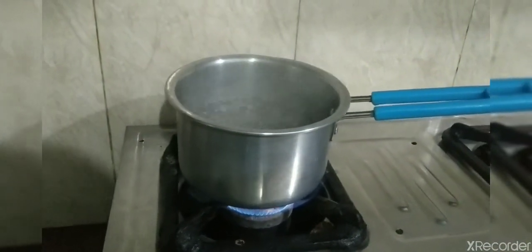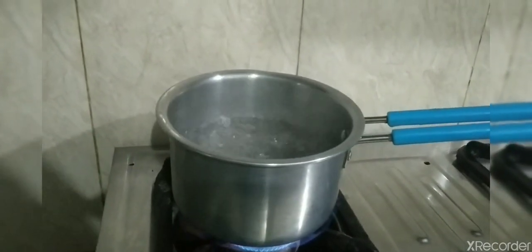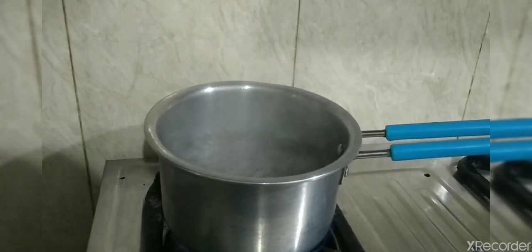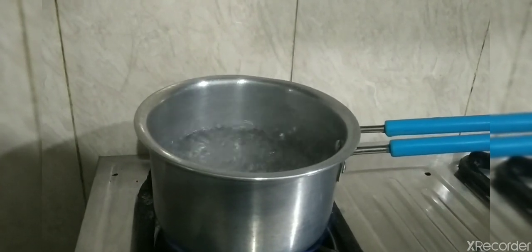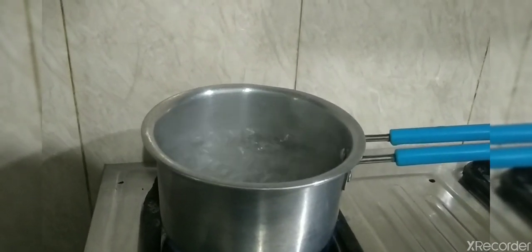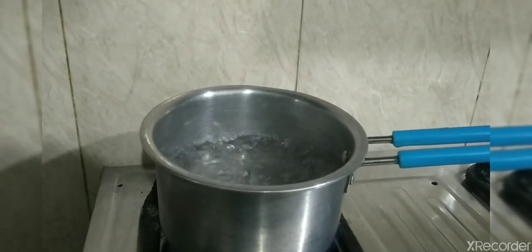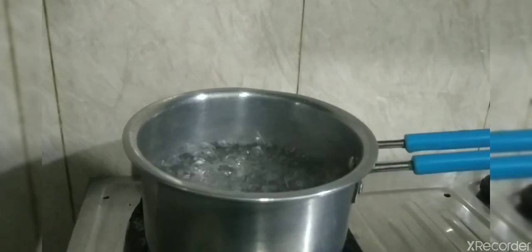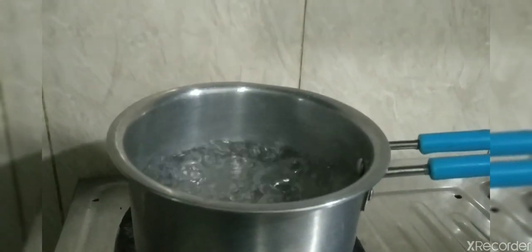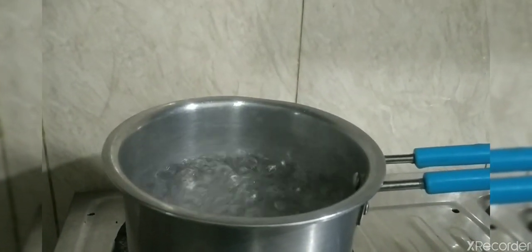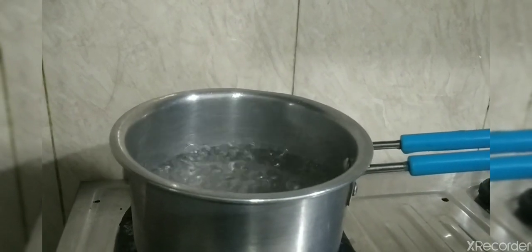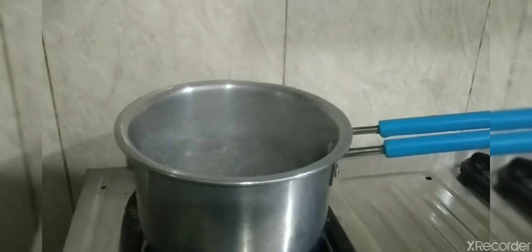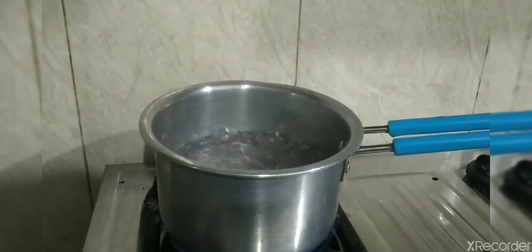As you all can see, I am boiling water in a pan, and when water is heated, the molecules in the water get energy and they start moving faster. So what happens? They change their state and become steam, or we can say gas. You all can see that the water is changing into steam. This process of heating water and changing the liquid form of water into steam is known as evaporation.